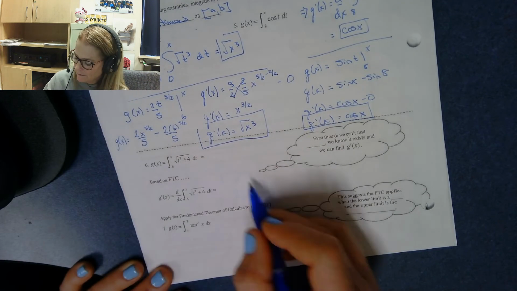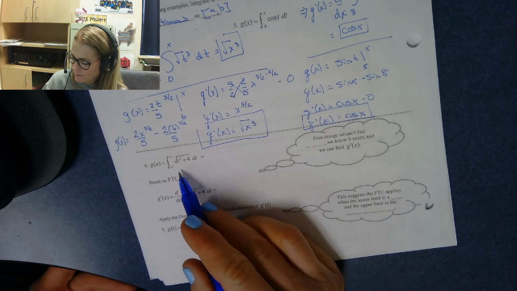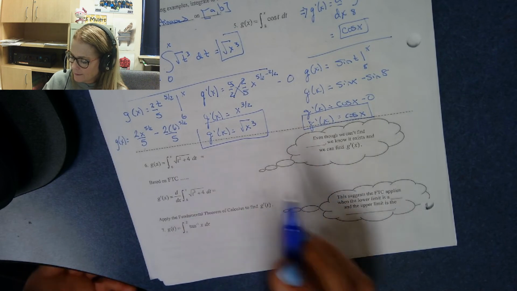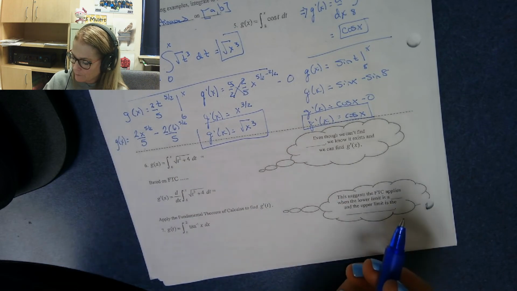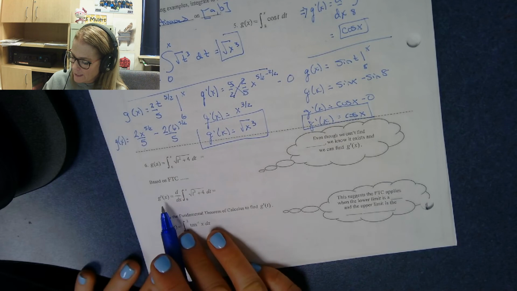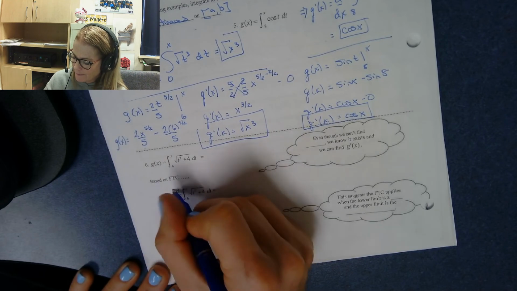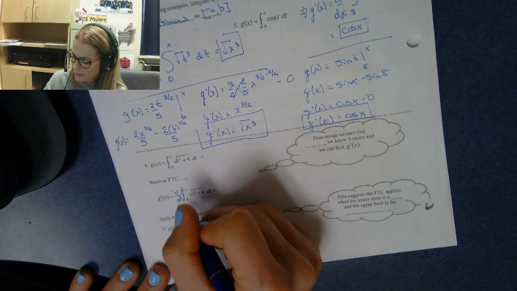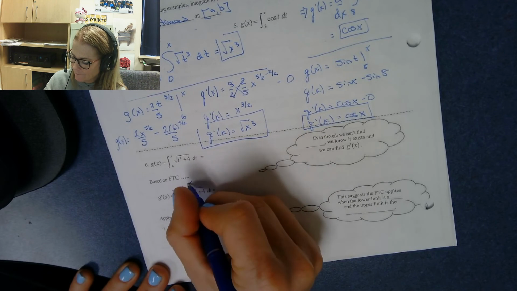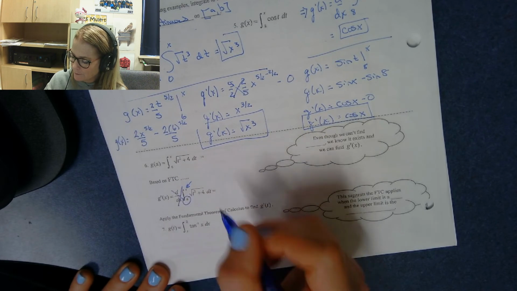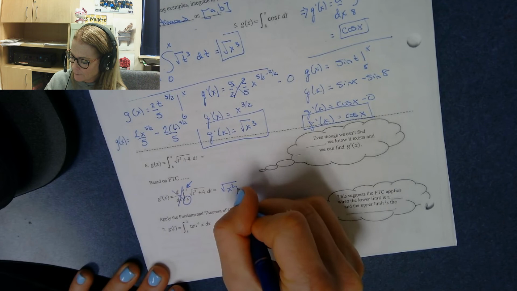You think, wait a minute, I have to integrate it and I don't know how. Instead of trying to make up your own math rules, we know that if we take the derivative of this, the d dx and the integral knock each other out, as long as that's just some number and that's your new variable. Then this is just x squared plus 4.